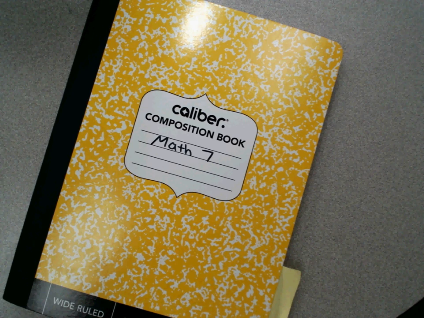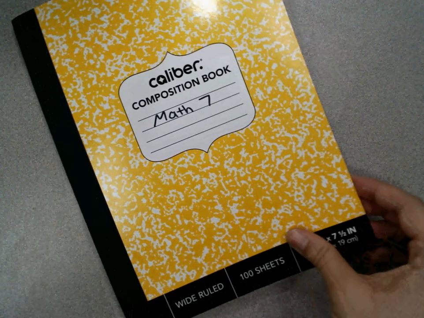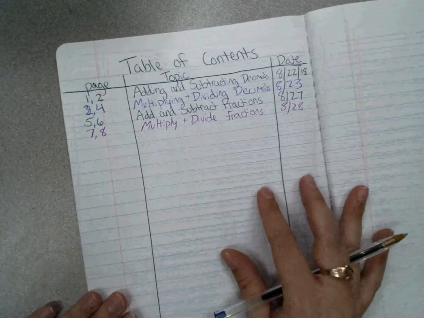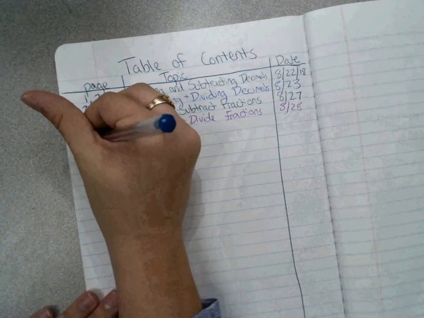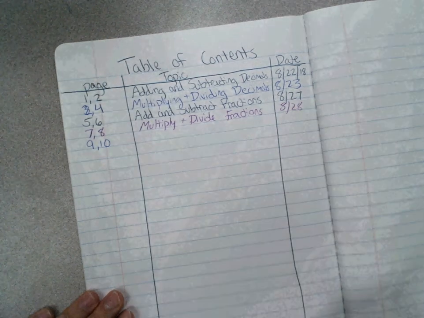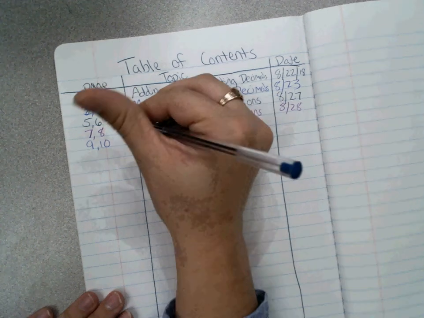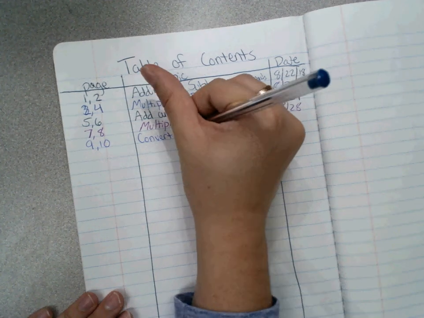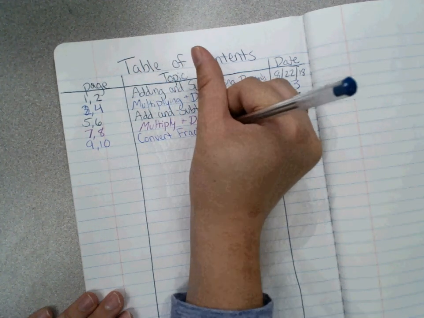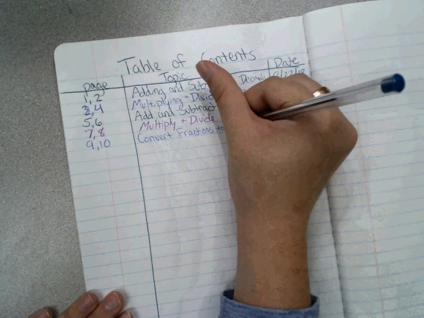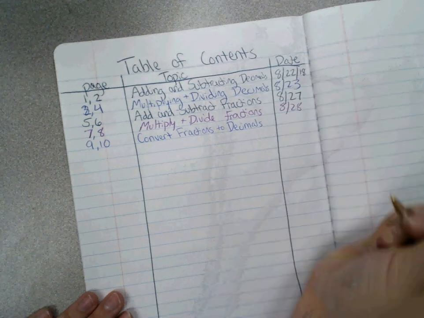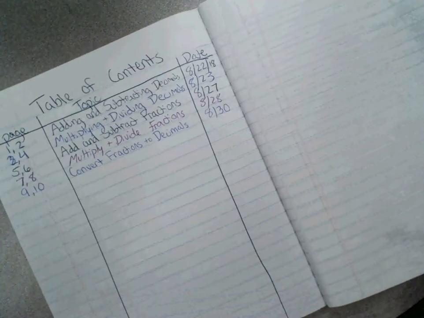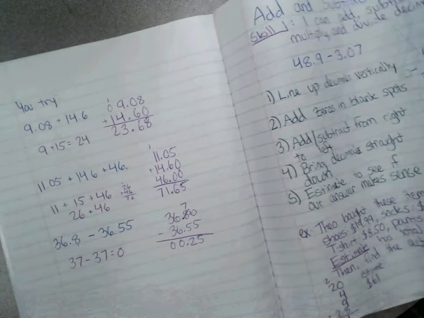Today we're going to be looking at fractions to decimals. So go ahead and in your notebook, converting fractions to decimals, sorry. In your table of contents, we're going to use the next two pages. We'll use 9, 10. And you can label this as convert fractions to decimals. And today's date is the 30th. All right, so then we can go to that page.